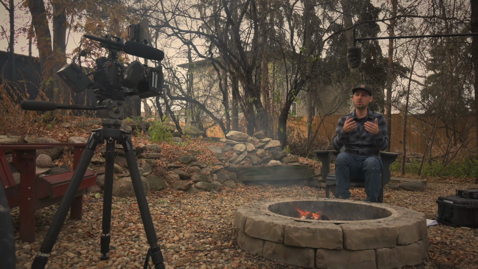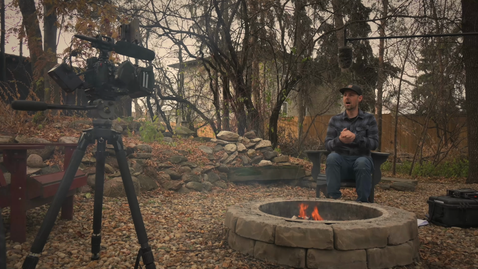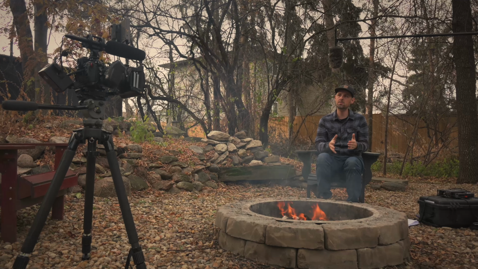However, in scenarios where you can work with natural light, I tend to favor that side of things because of the natural qualities of that light, especially when you know how to work with it, whether it's through modifiers, positions of actors or cameras. They're all great tools in your toolbox to use when you know how to leverage them.